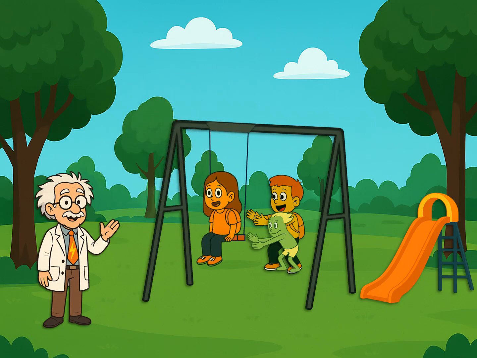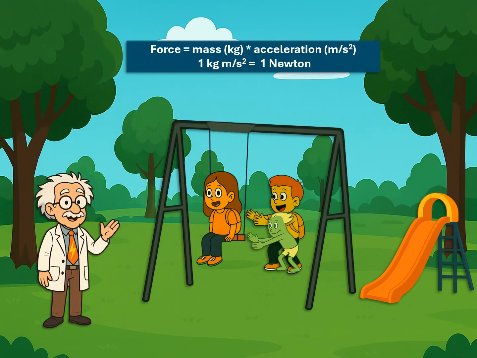Dr. Watts, how do we calculate force? Is there a formula we can use? You betcha, Sam! The formula for force is force equals mass in kilograms times acceleration in meters per second squared. The units are kilogram meter per second squared, or more commonly expressed as newtons.